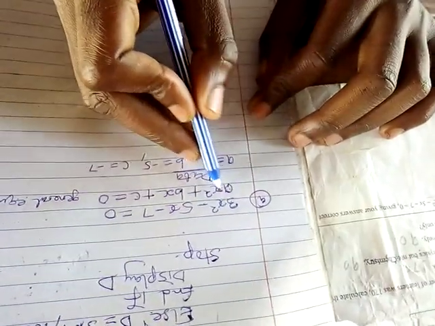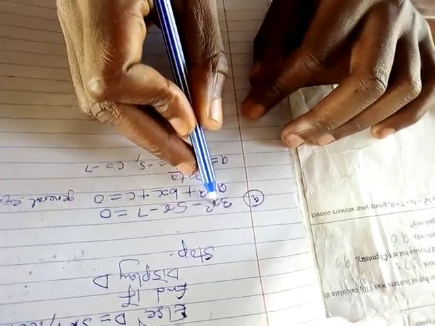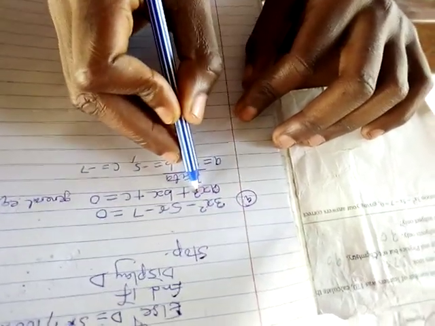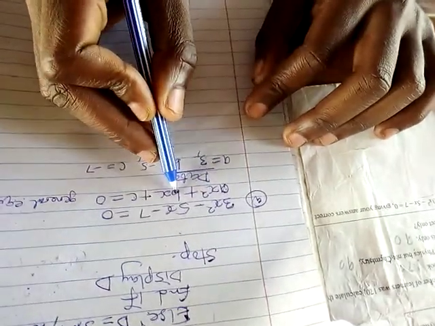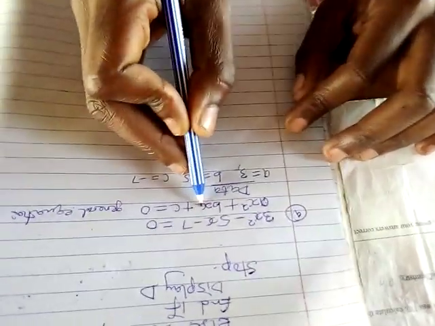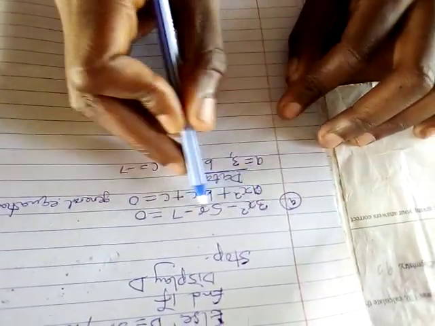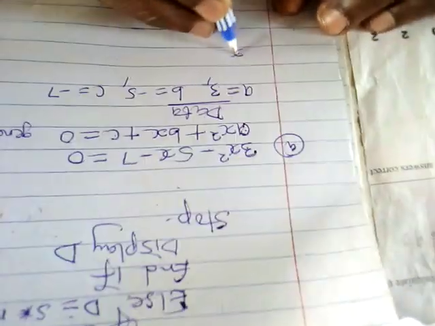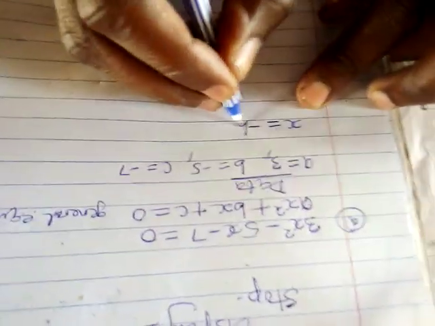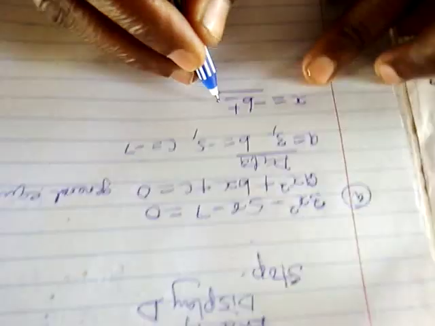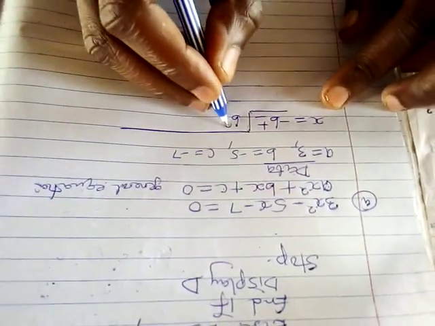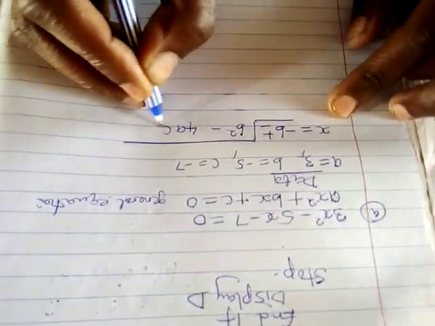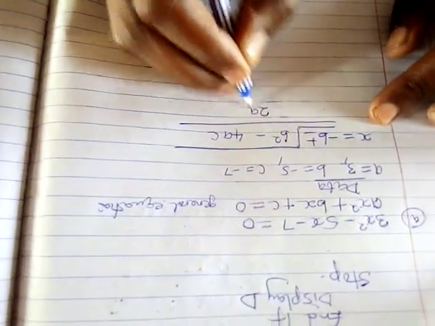A is 3, because this is x squared. A is the coefficient of x squared, so a is 3. B is the coefficient of x, so the coefficient of x in the equation that we are given is negative 5. C is the constant, which is negative 7. Then from there we come up with the formula: x is equal to negative b, positive or negative, square root of b squared minus 4ac, over 2a.